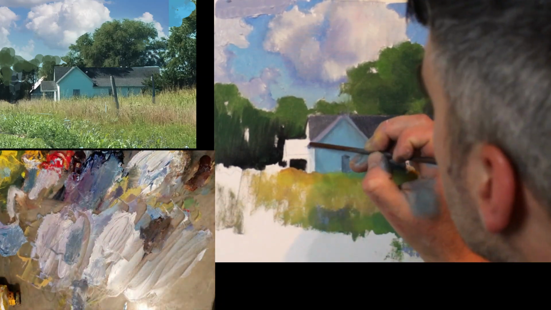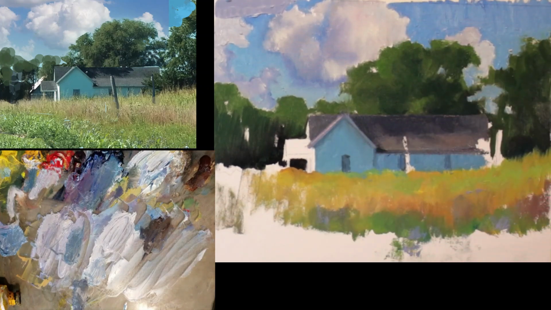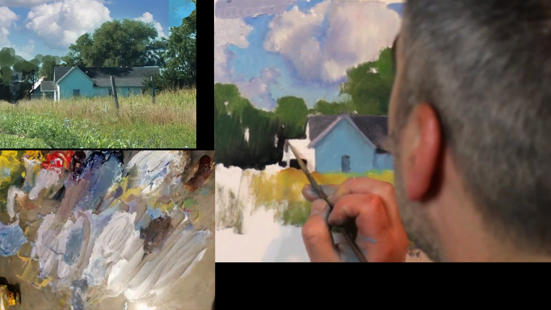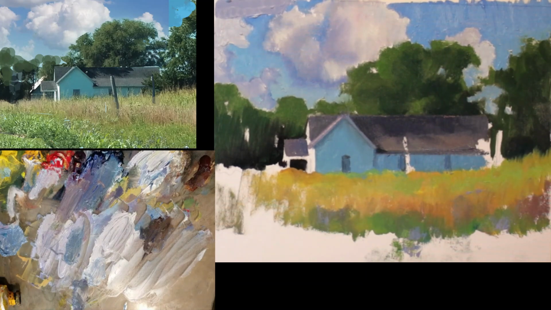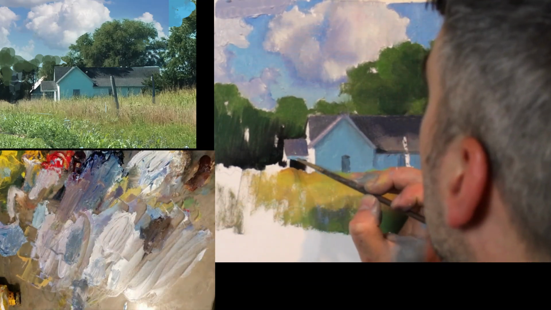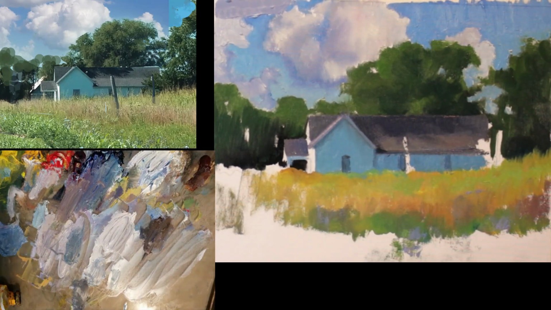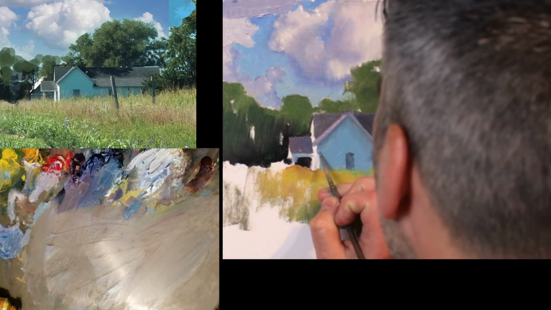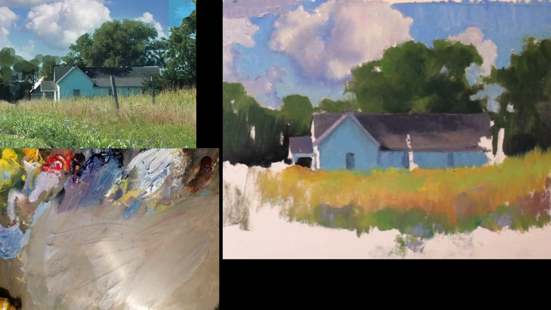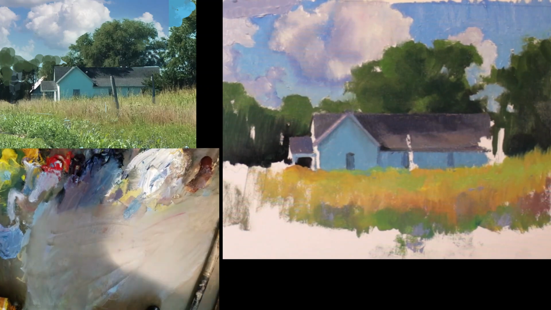So by placing these darks right on the roof there, I've now strengthened that focal area. The eye moves there more by placing that dark right along that roof line. There's little tricks like this. If you need to strengthen an area, you put a dark right next to a light, and that'll pop the eye right in that area.